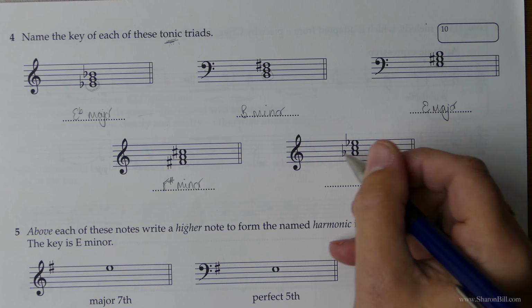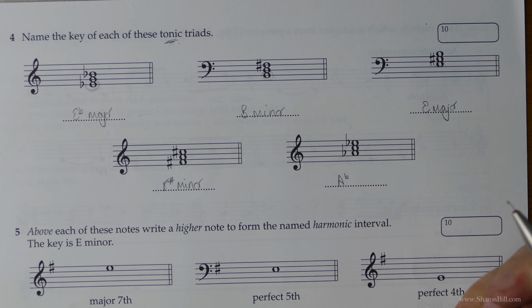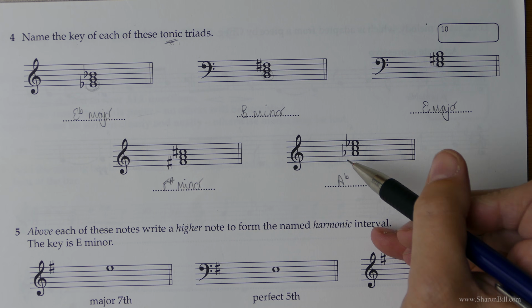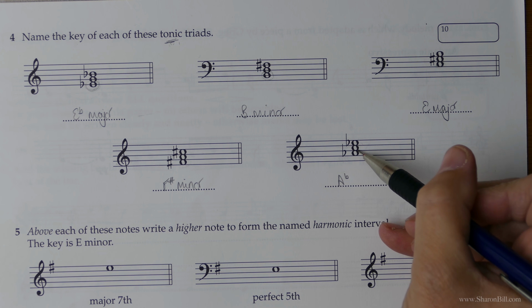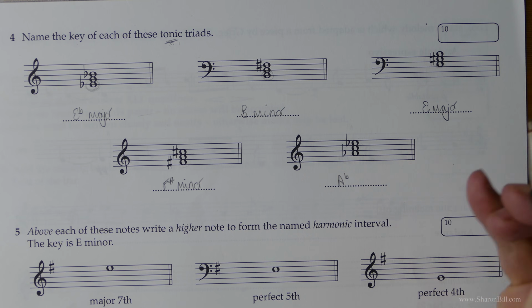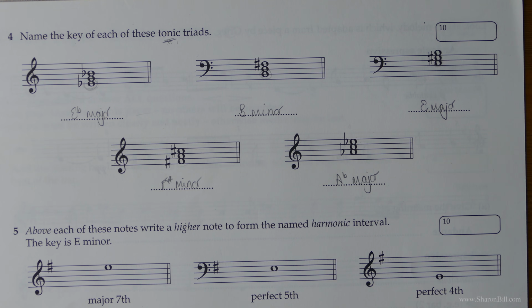Here our tonic in the treble clef is A flat. A flat has a key signature of B flats, E flats, A flats and D flats, and that explains why there's C natural, because that's part of the major scale, and so we know that that's A flat major.